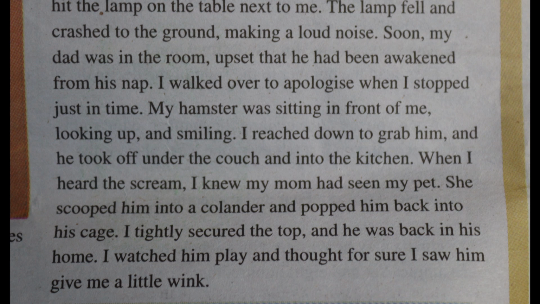I walked over to apologize when I stopped just in time. My hamster was sitting in front of me, looking up and smiling. I reached down to grab him and he took off under the couch and into the kitchen. When I heard the scream, I knew my mom had seen my pet. She scooped him up into a colander and popped him back into his cage. I tightly secured the lid and he was back in his home. I watched him play and thought for sure I saw him give a little wink.